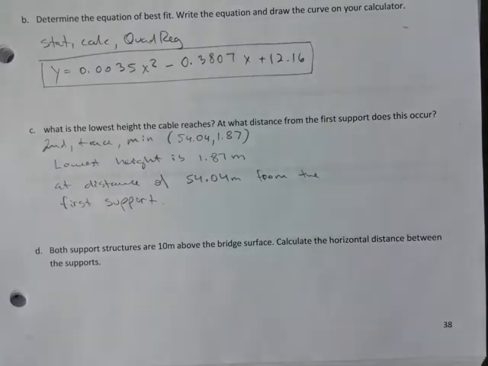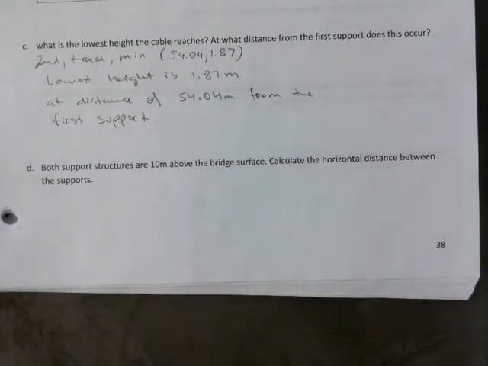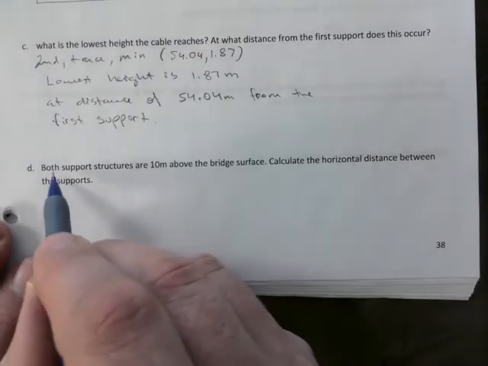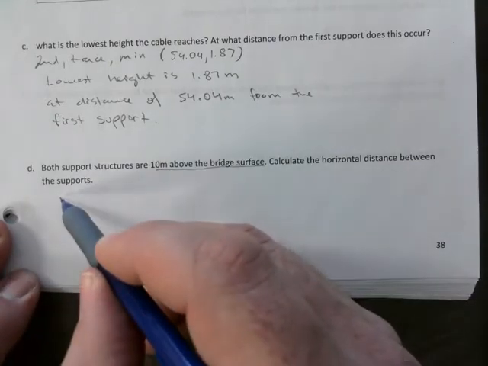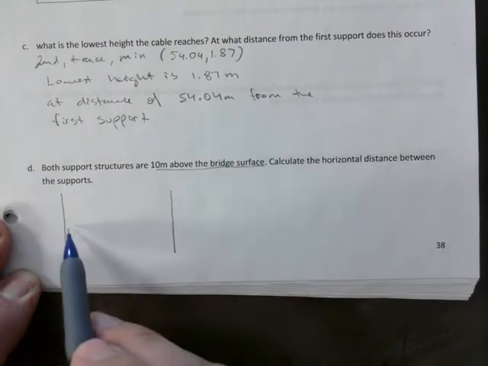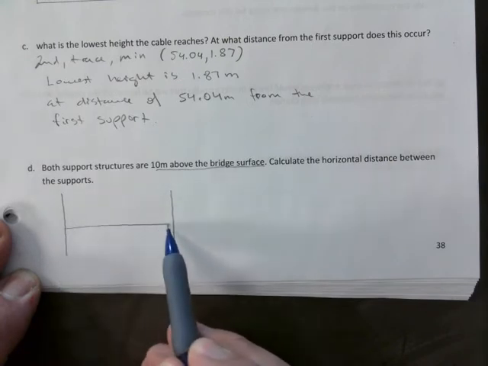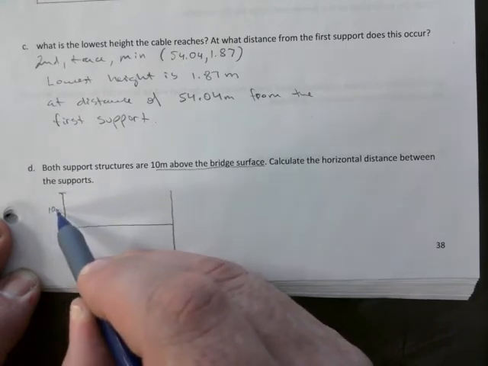So now I can ask you anything I want, right? Just like before. Both support structures are 10 meters above the bridge surface. Calculate the horizontal distance between the supports. How would you do this? I'm curious here. I want you to imagine your support, and you've got the bridge here, and they're 10 meters above, we know that.